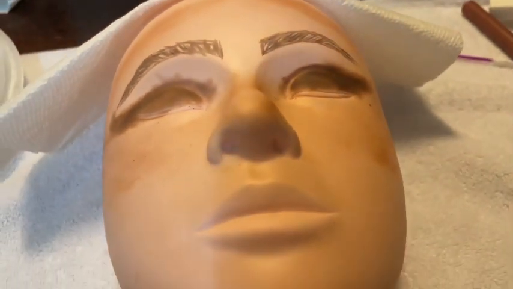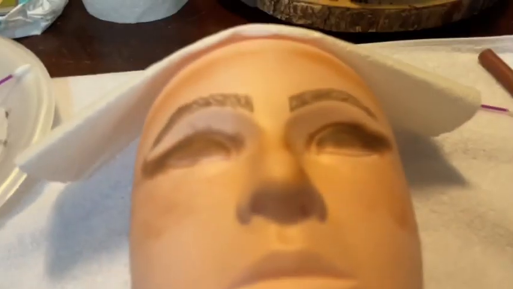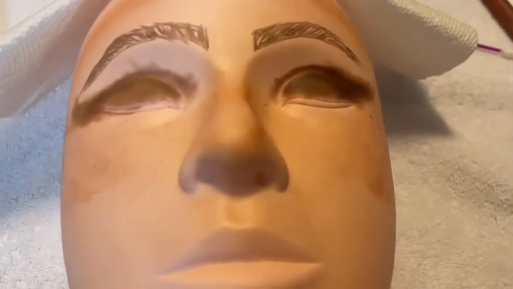Okay, and afterwards we are going to go ahead and apply the eyeliner on the skin. So again, we're using a reusable top so we can easily sharpen it and use it on the eyes.